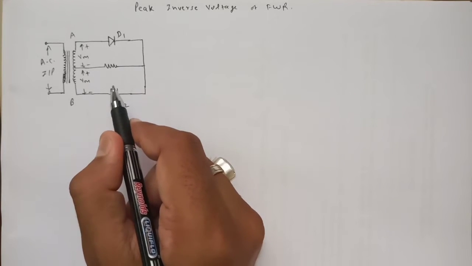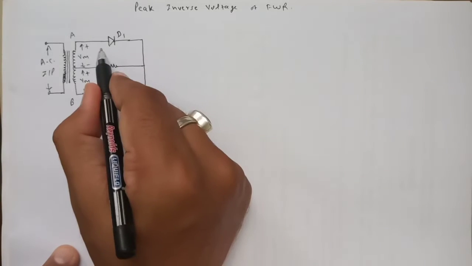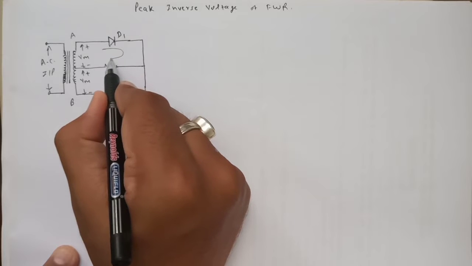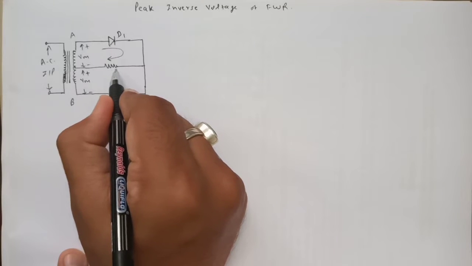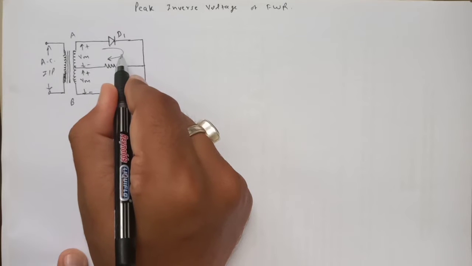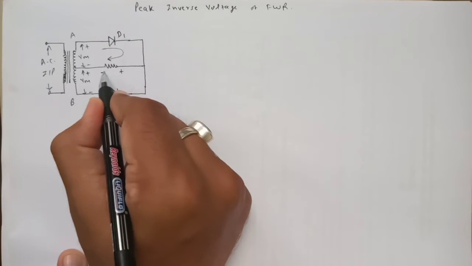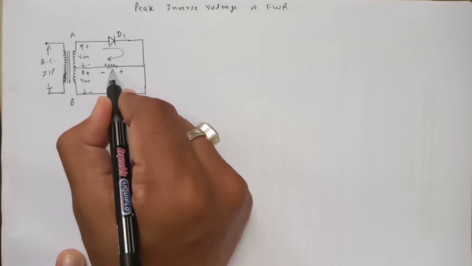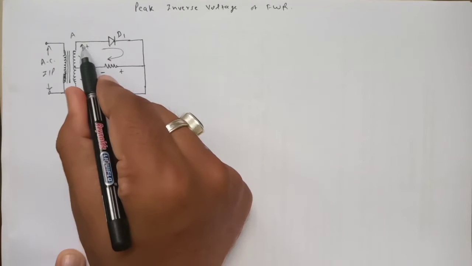Now we know diode D1 is forward biased, so the current will flow like this in the upper loop. Here you will get a voltage drop across this resistor, with this polarity, as the current is flowing like this. Now what can be the maximum value of this voltage? The maximum value can be equal to Vm, if we consider only the upper loop.